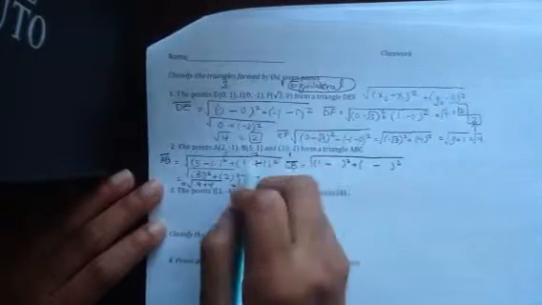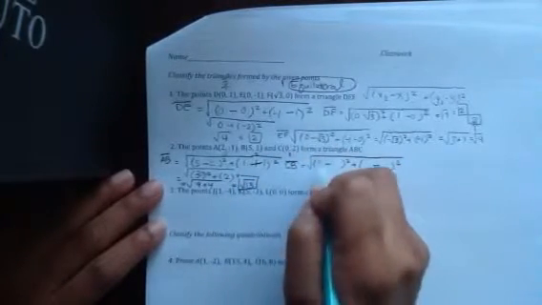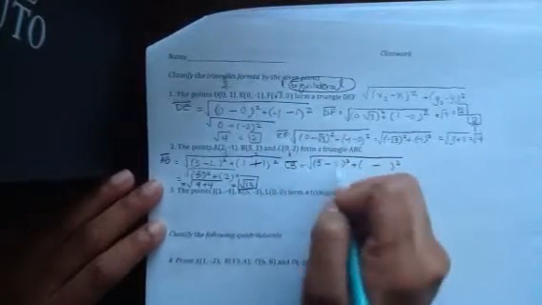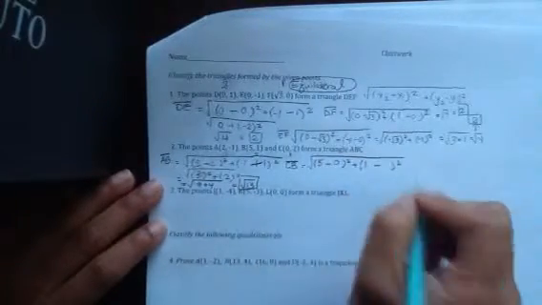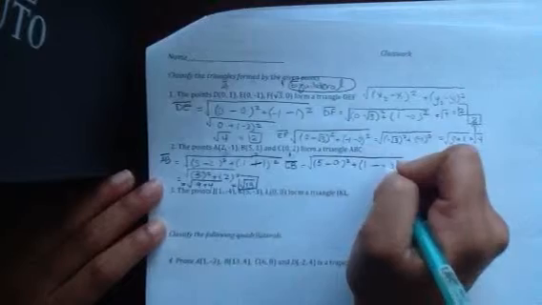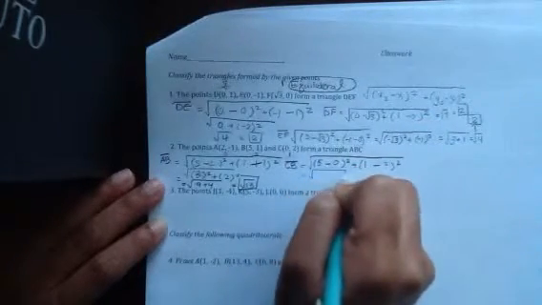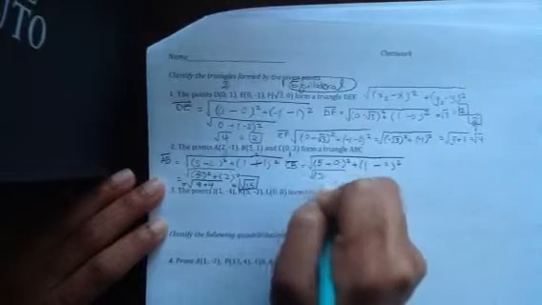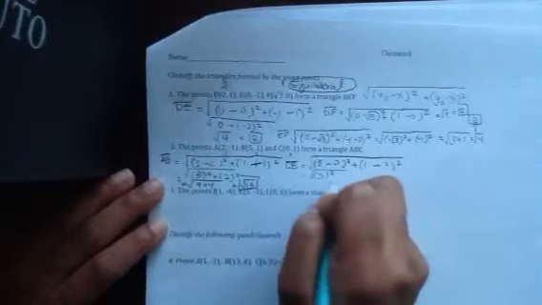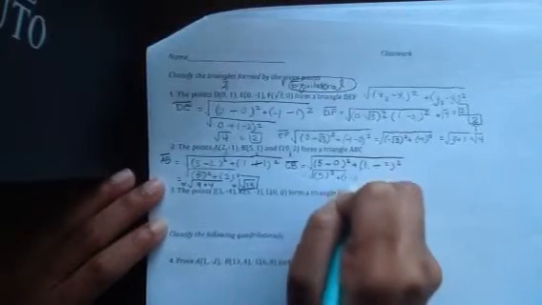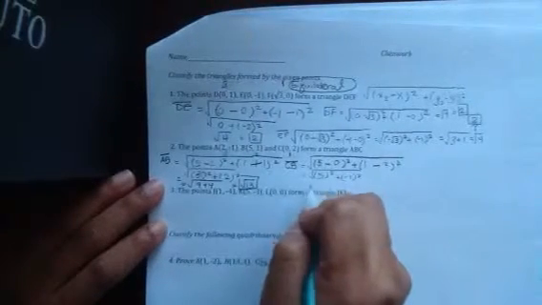Let me start with my x's. My x2 is 5. My x1 is 0. My y2 is 1. My y1 is 2. So that gives me the square root of 5 squared plus -1 squared. When I simplify that, that gives me the square root of 26.